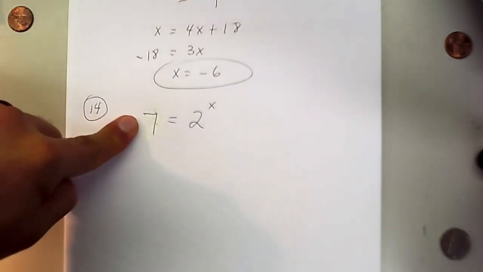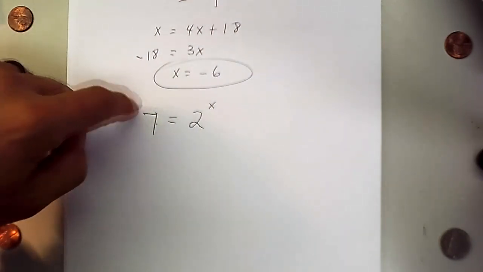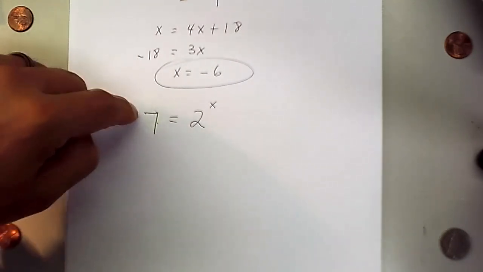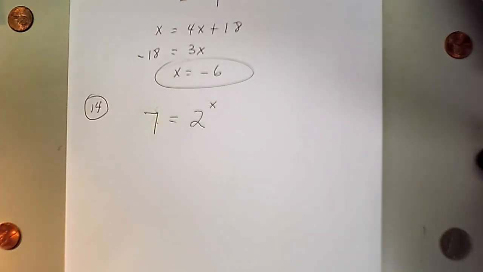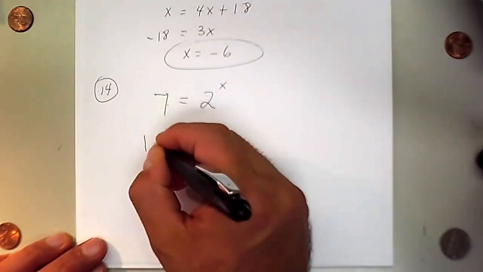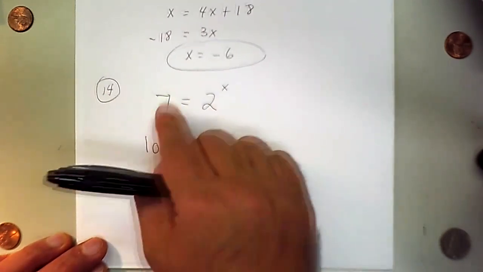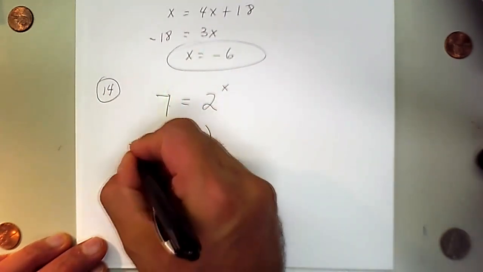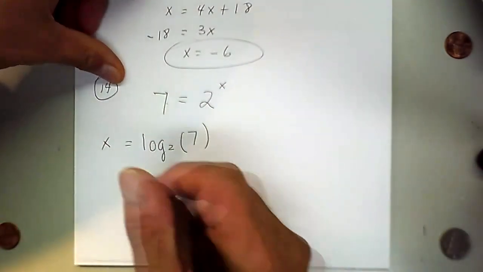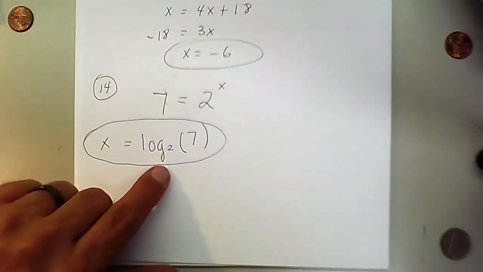We have to change this into a logarithmic equation. I hope you remember, that was in the last video, or one of the last videos, how to change that into a logarithmic equation. So the base is 2. That means that the logarithm in base 2 of the 7 is equal to x. So we have the answer at once. There is the answer. But it requires logarithms.